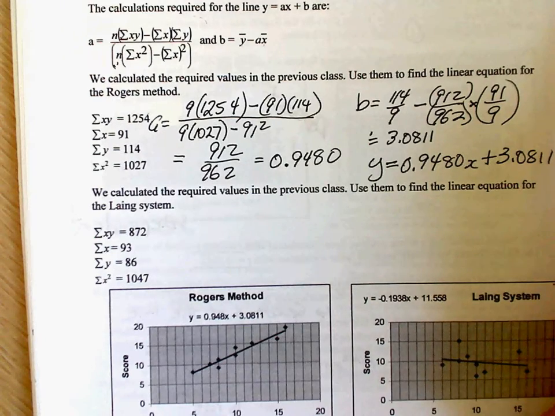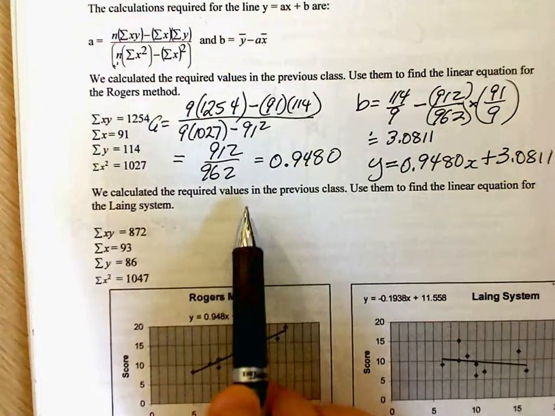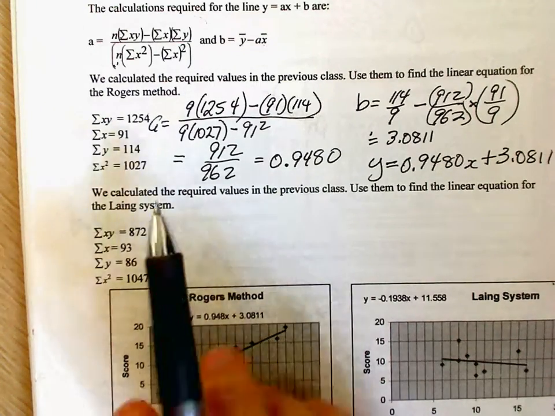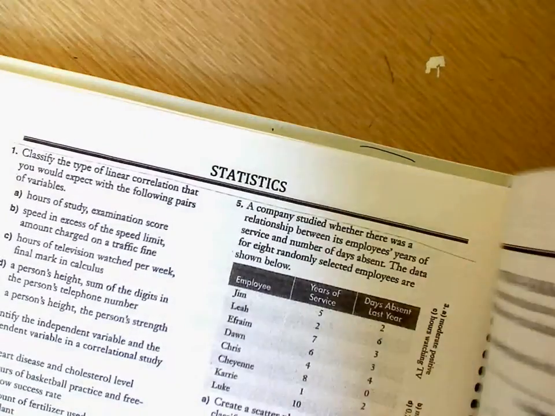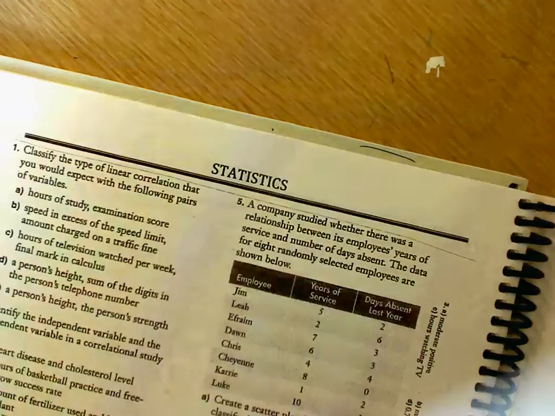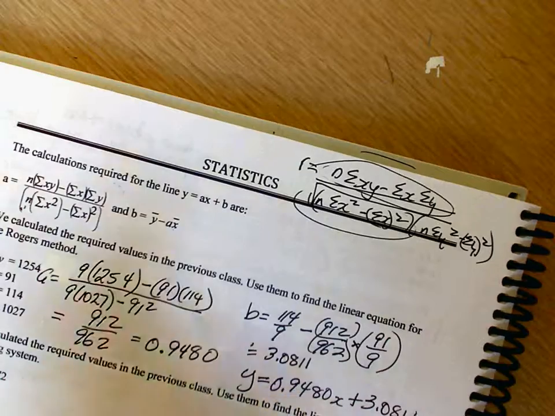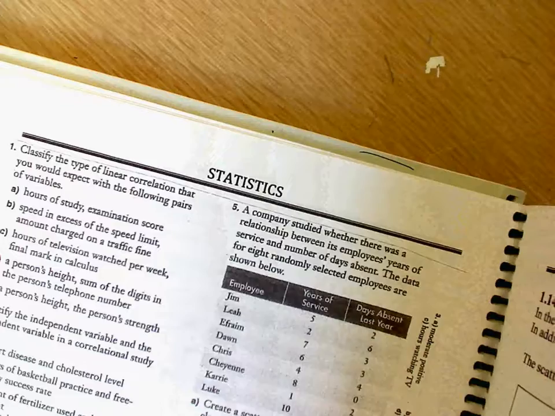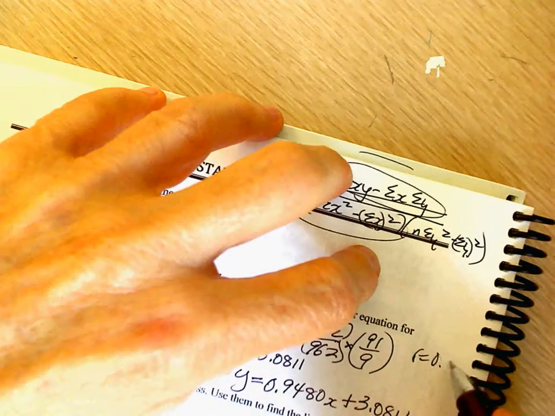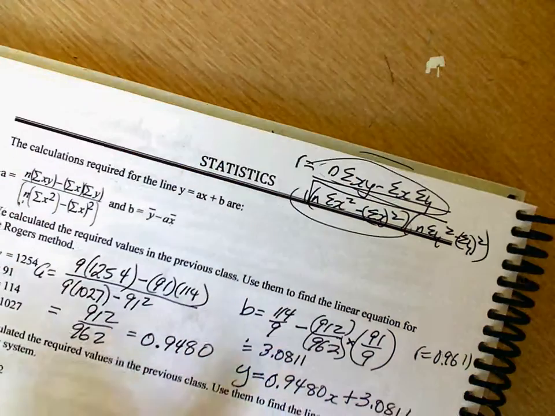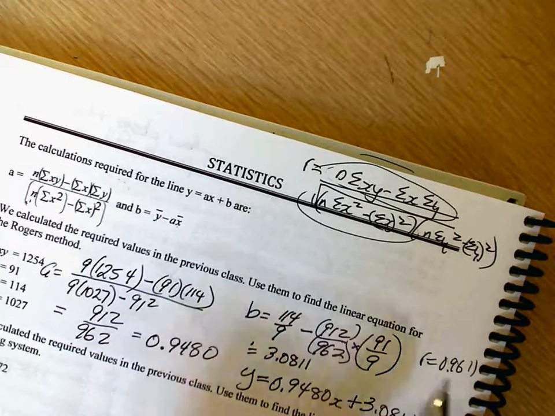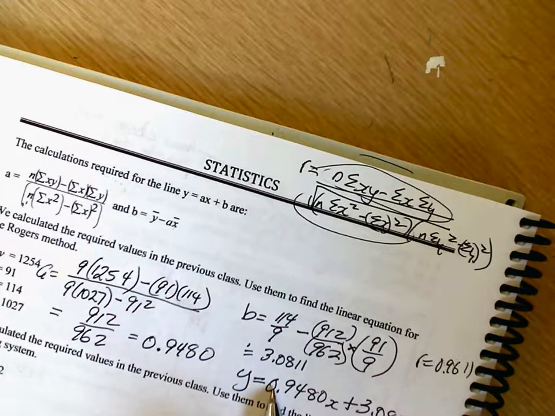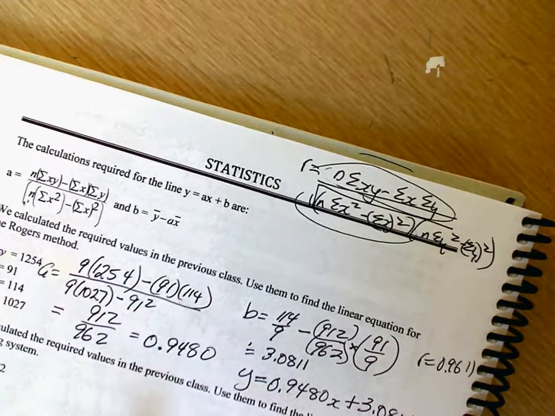We calculated, let's do it for the Lang system. Our R value, notice the R value and the slope. Do you remember the R value was 0.9611? Here the slope, it's different. Notice how different the slope is. The sign of the slope is the same, but the value is different. It's close.